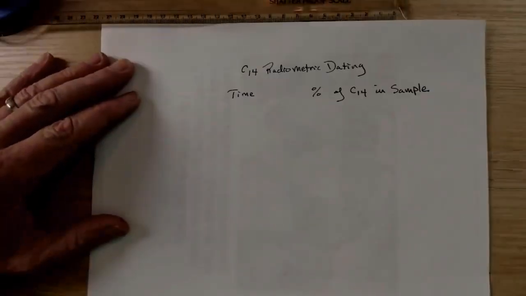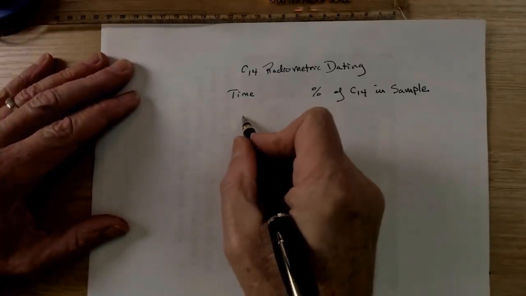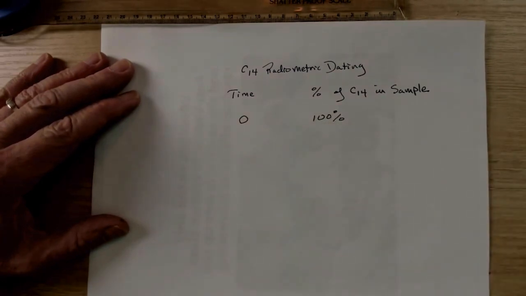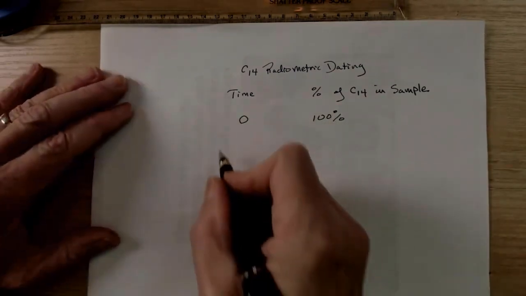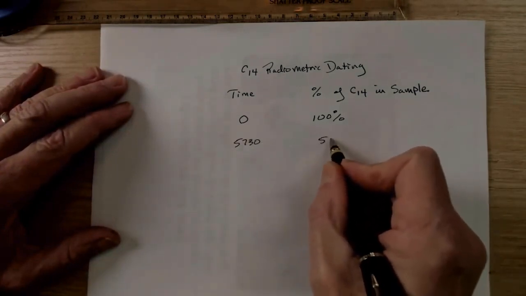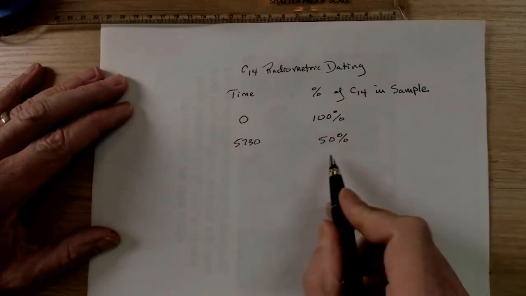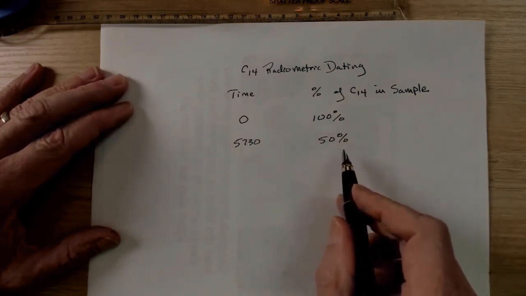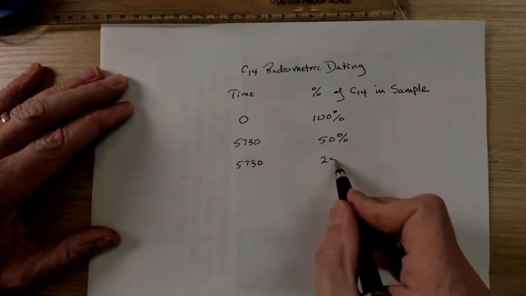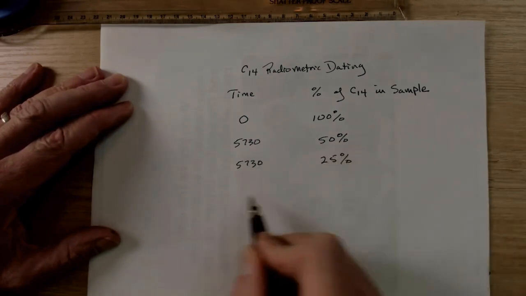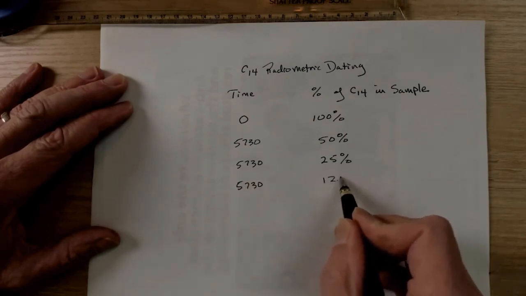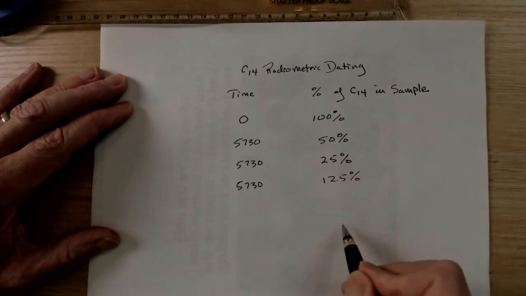Okay, so here's the basic principle behind it. At time 0, we have 100% of the carbon 14 in our sample. At 5,730 years, we're going to have 50%. Now that only leaves 50% to work with. So if we go another 5,730 years, we'll be down to 25%. We do another half-life, 5,730 years, we're at 12.5, and so on and so on.